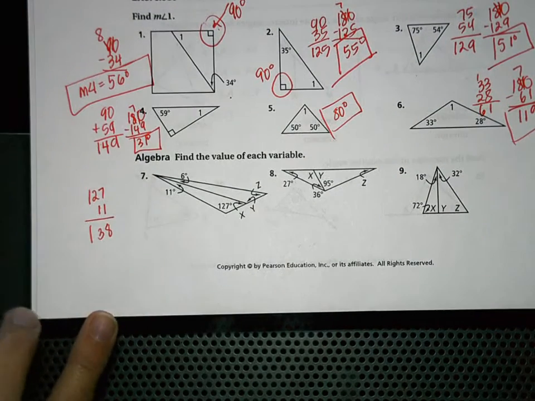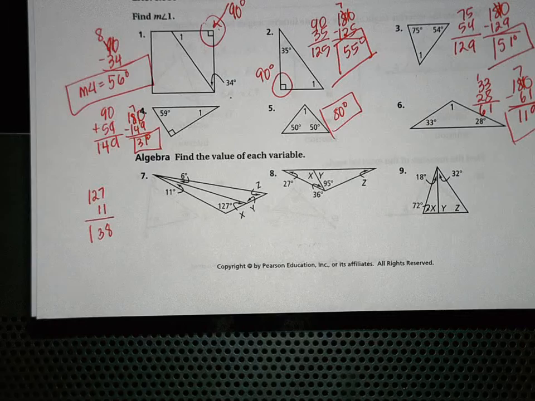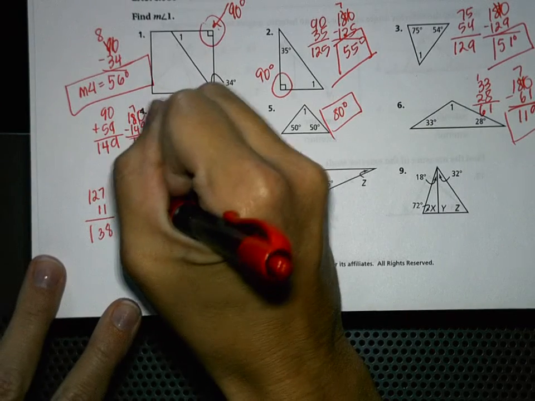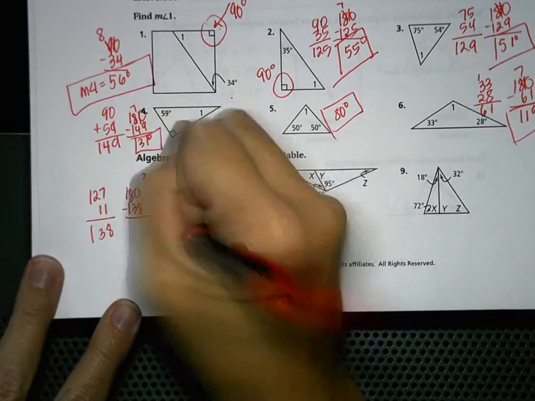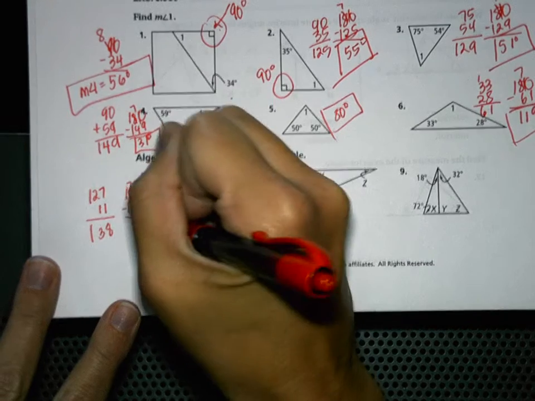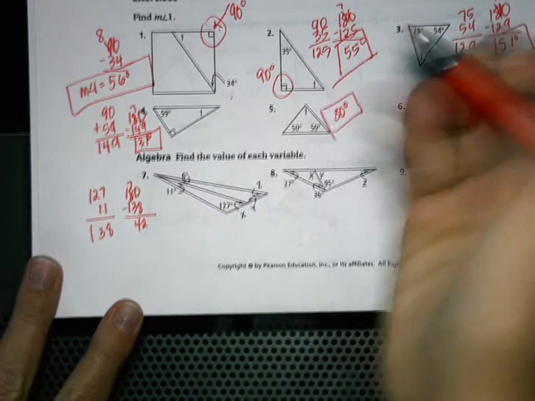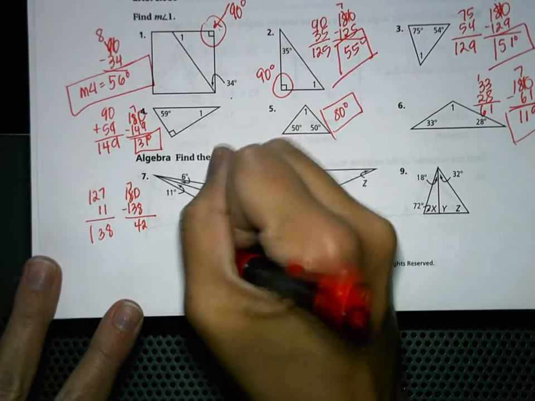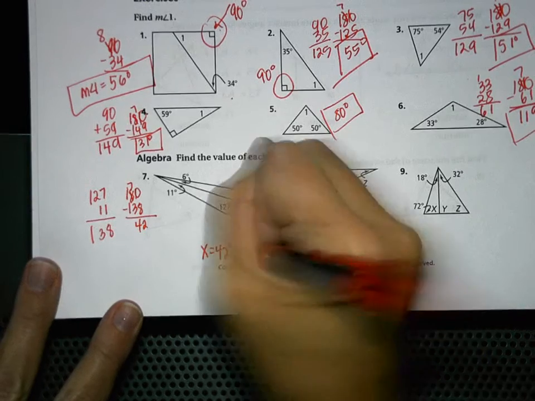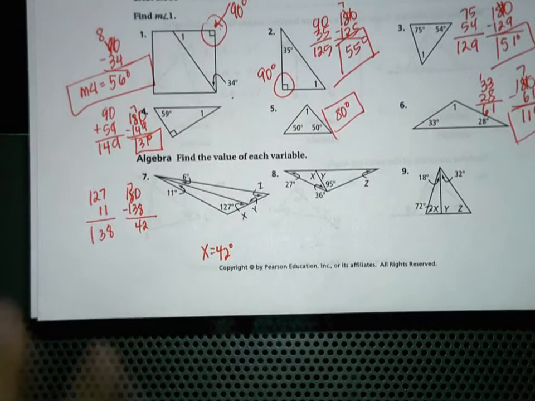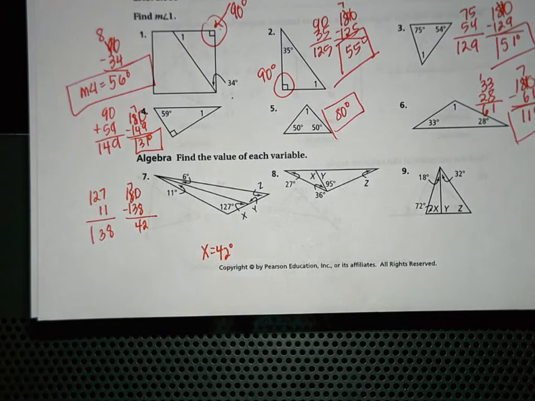Okay, now what will I do? 138 minus 1. Good. 180 minus 138. Perfect. 42. So I'm going to write somewhere that X equals 42 degrees. Now, what would be the next one easy to find? Y. Okay, Y is correct. Now, why is Y the next easiest one to do? Shelby. Because they make a straight line, so you can just subtract 42 from 180.